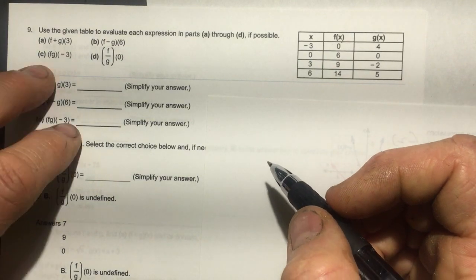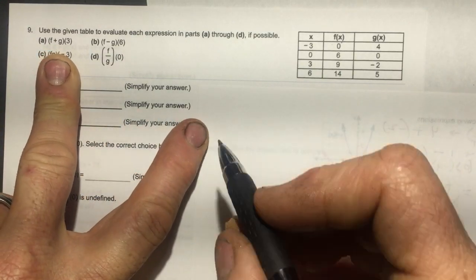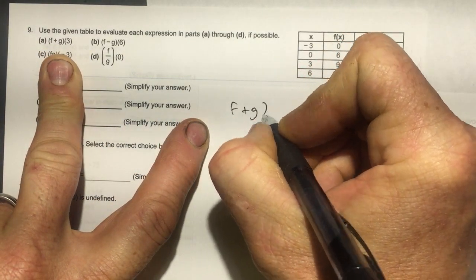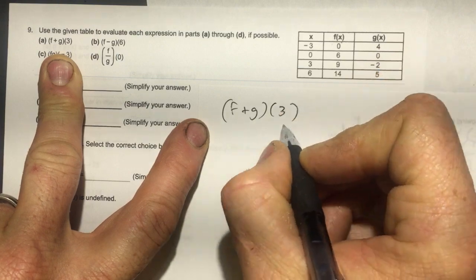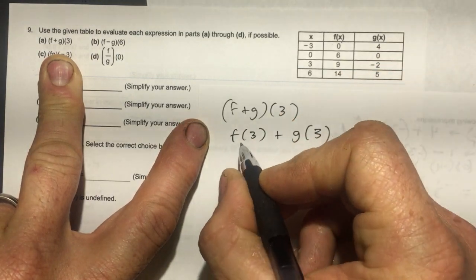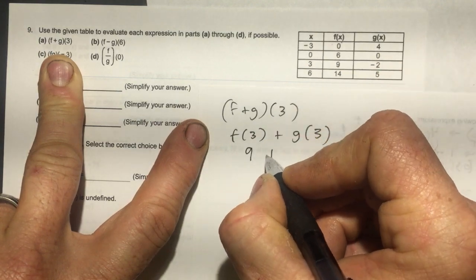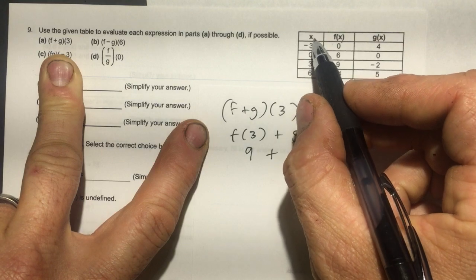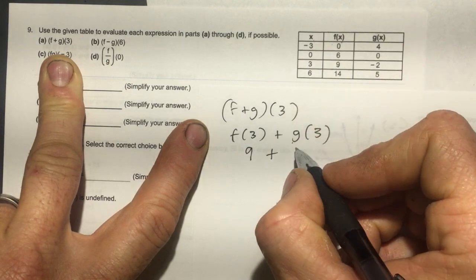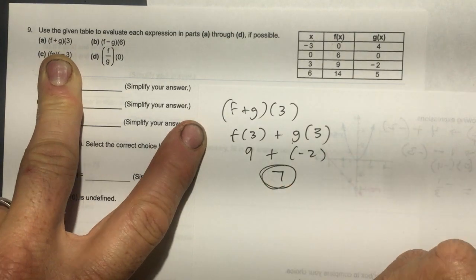Okay, so on A here, I'm doing f plus g of 3. What does this mean? Well, it's f of 3 plus g of 3. All right, f at 3 is 9. G at 3, here's 3 again, and g is -2. So it's going to be 9 plus -2, which is 7.